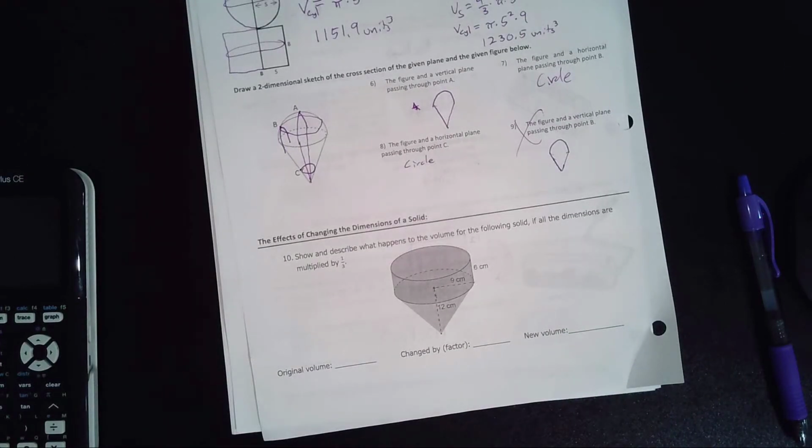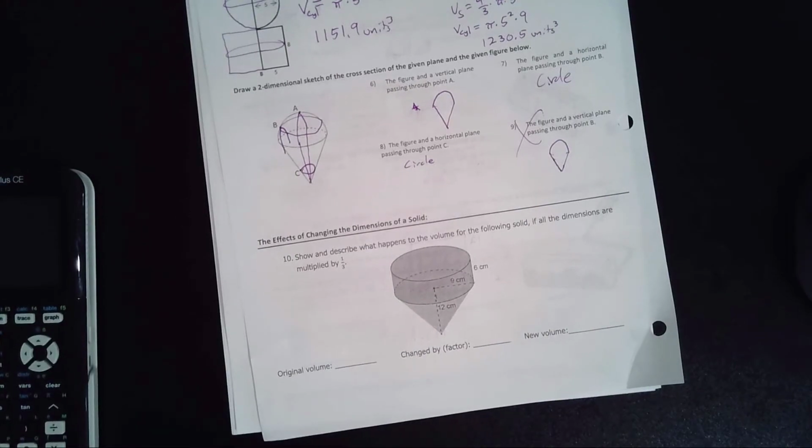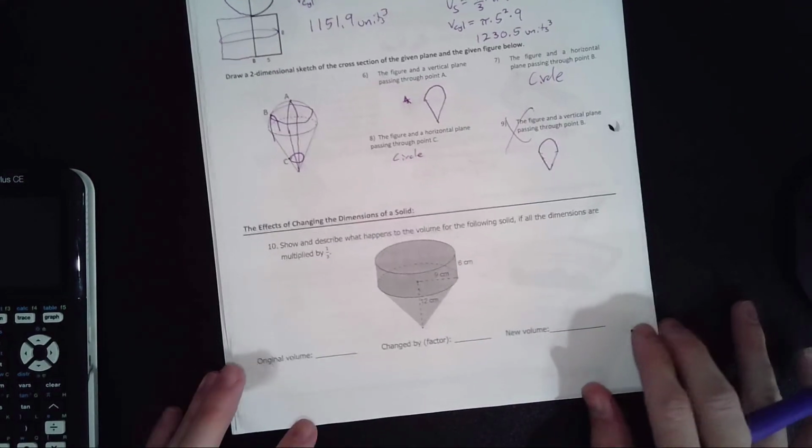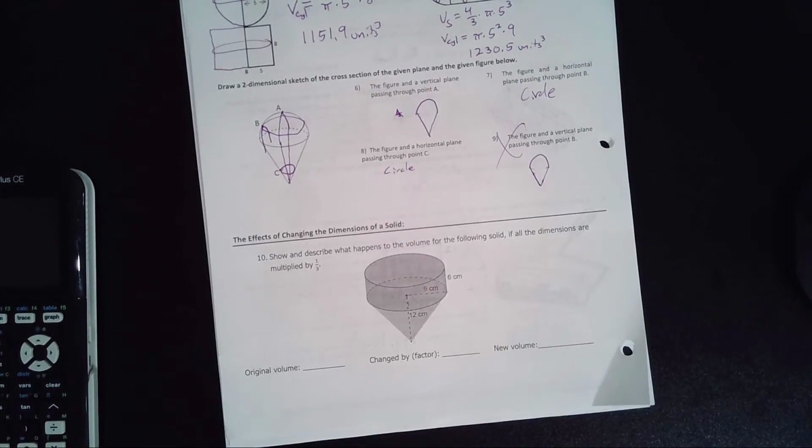I gave up. Finally, we can actually do problem number 10. Yay. Alright, so show and describe what happens to the volume for the following solid if all the dimensions are multiplied by 1/3. So we're going to do this problem two different ways. We're going to take the long route, and then I'm going to show you the short route that you would rather do, that's a lot better.